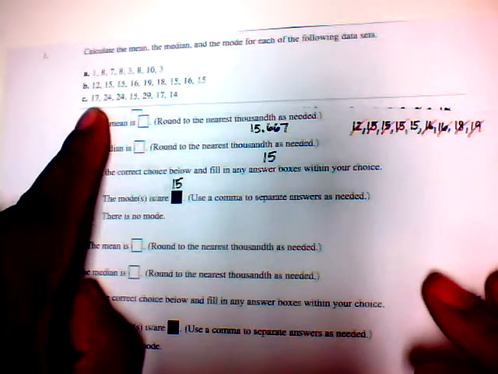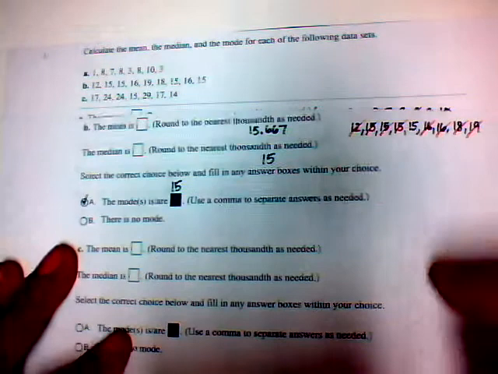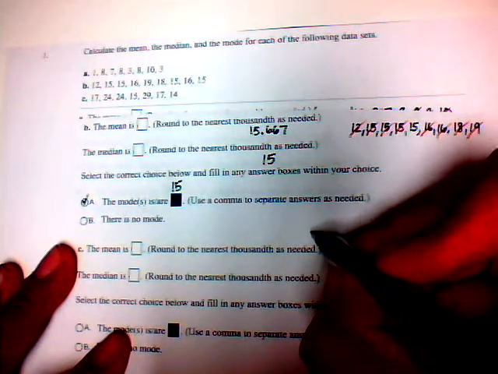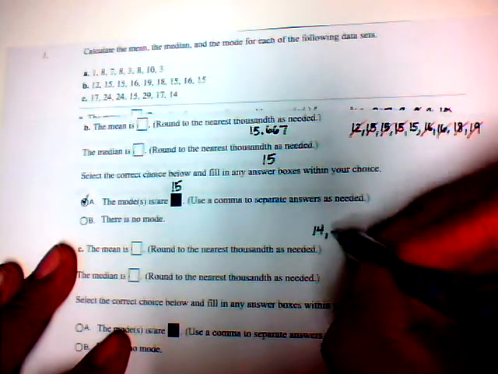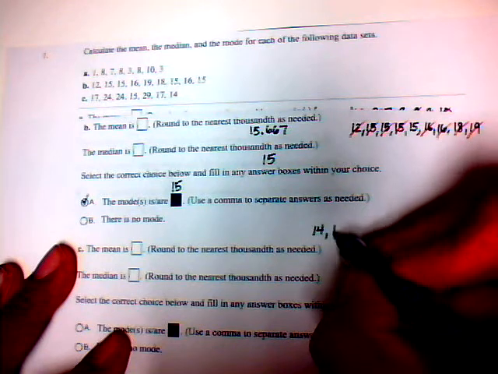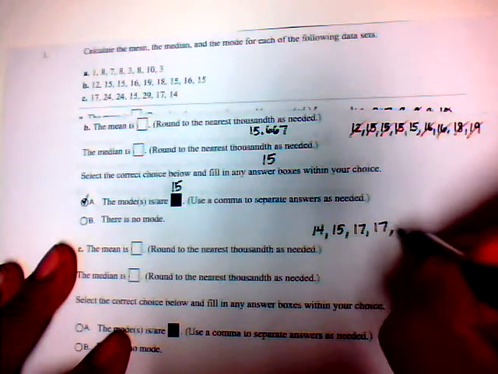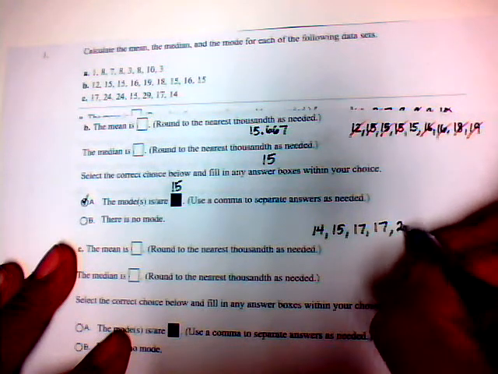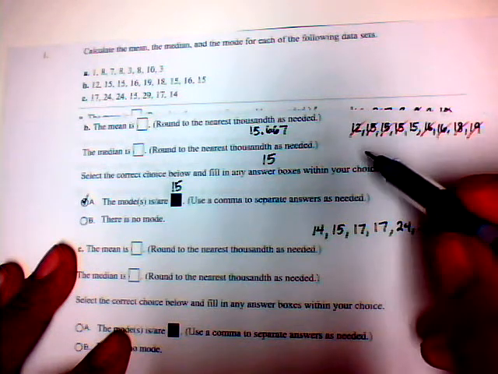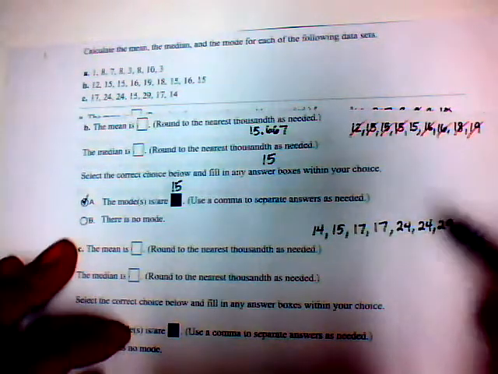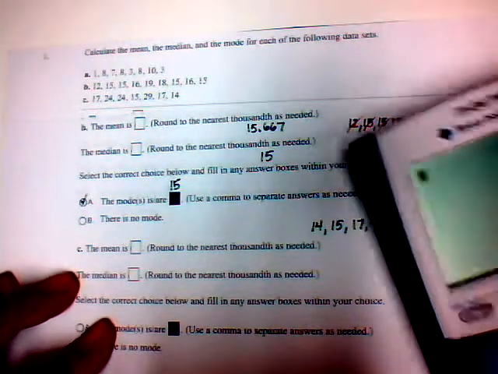And part C, we got 17, 24, 24, 15, 29, 17, and 14. In this case, let's first put these numbers in numerical order. Let's see, a 14, that's the smallest. Then 15, a couple of 17s, 2 24s, and 29. So there should be 7 data values here, which I have in numerical order. Now we can find the mean.